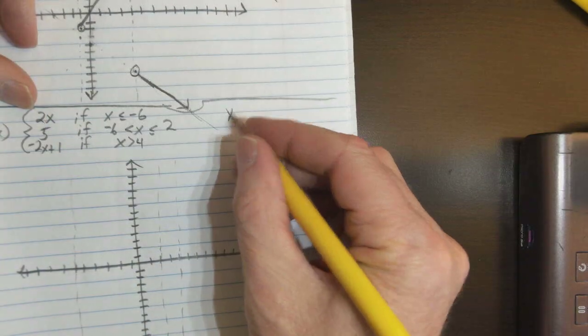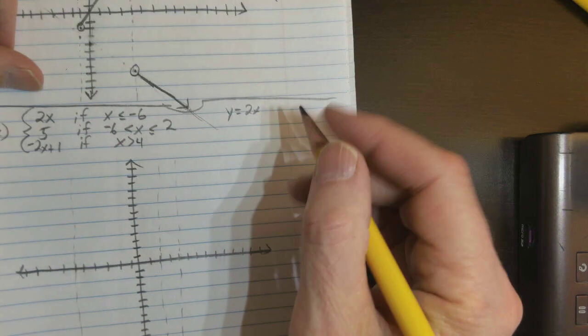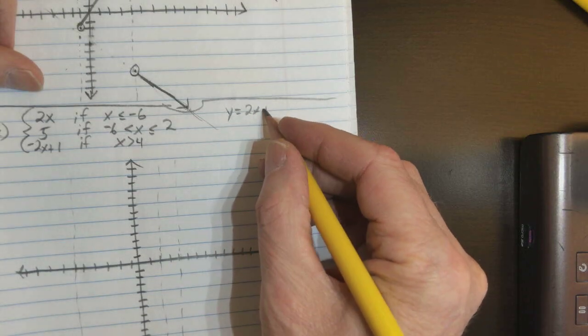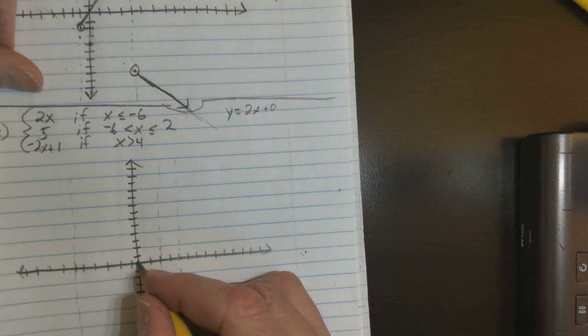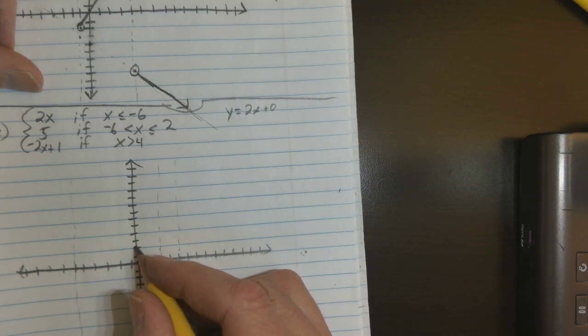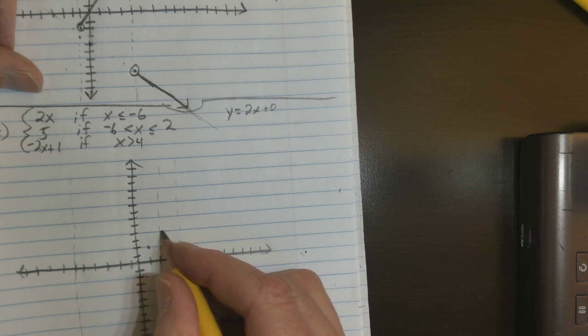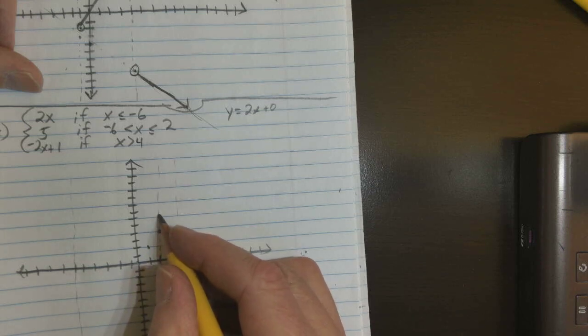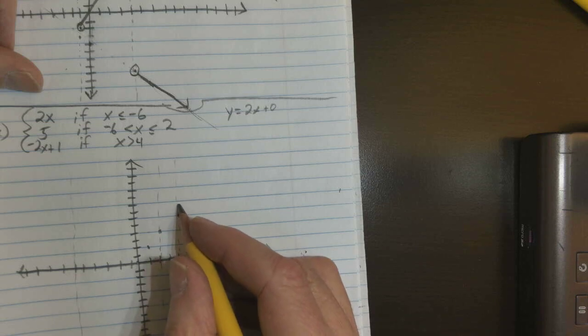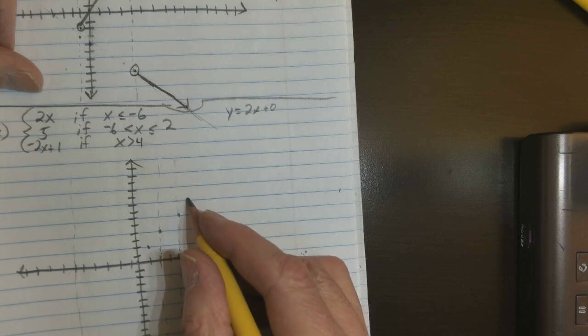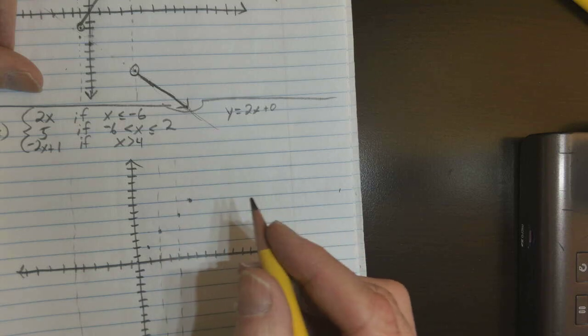Let's graph this first one. Y equals 2x. The y-intercept is 0. The slope is 2. So we start here. I'm going to go up 2 over 1, up 2 over 1, up 2 over 1. I'll do that again. Up 2 over 1.